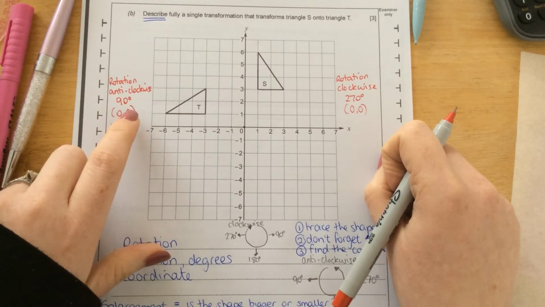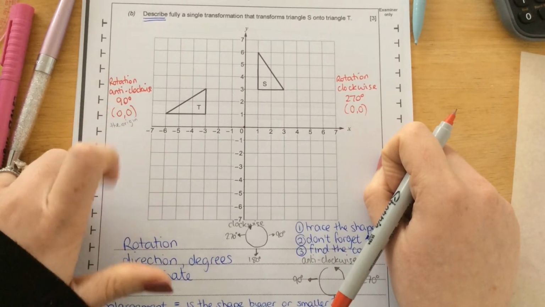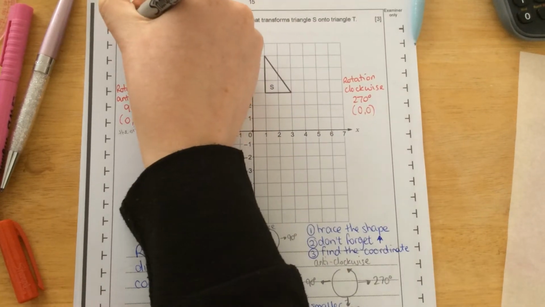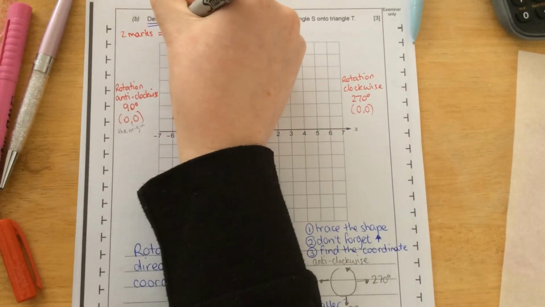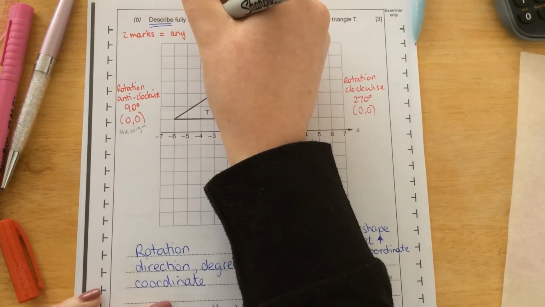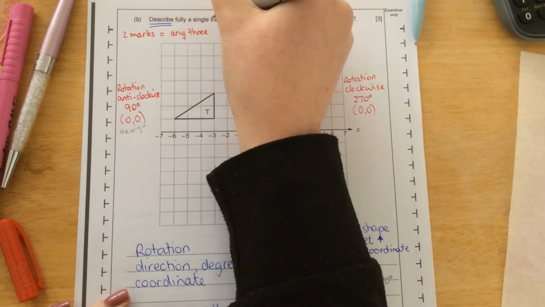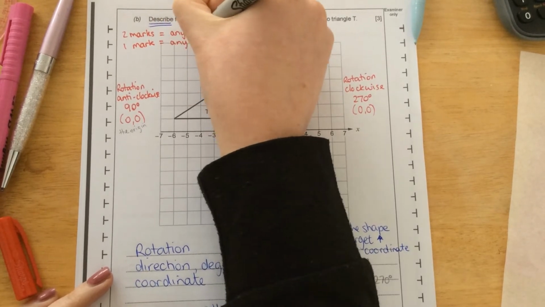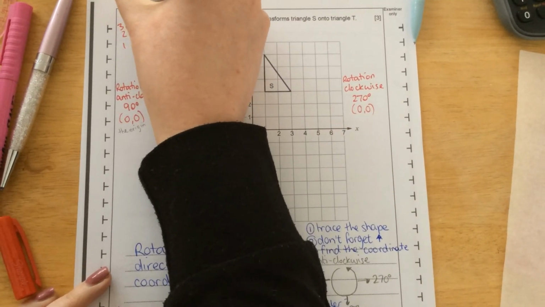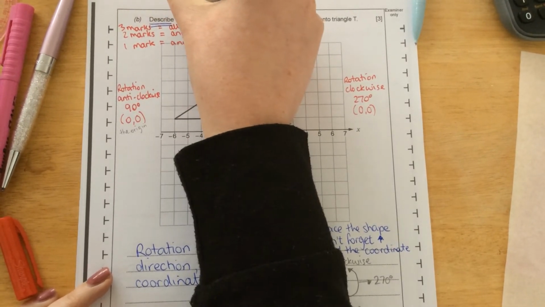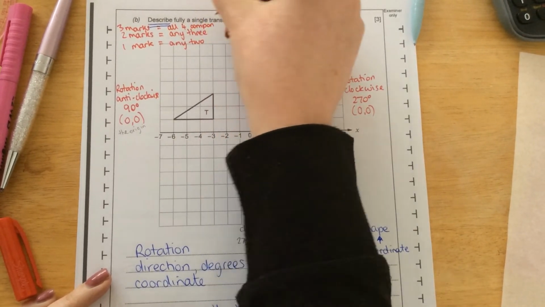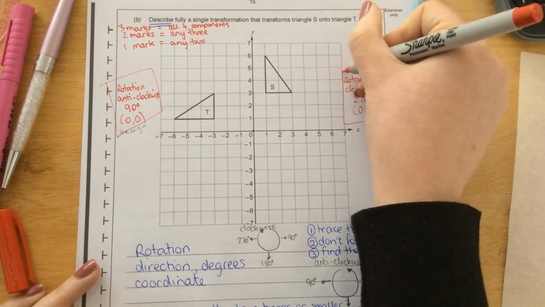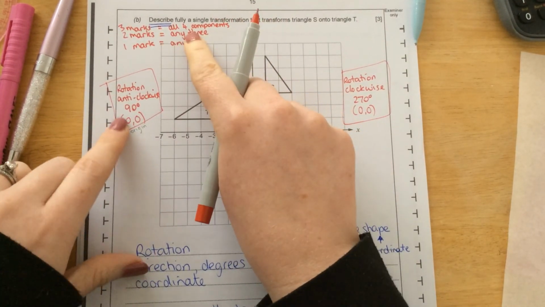For 1 mark, any 2. So for 3 marks all 4, 2 marks any 3, 1 mark any 2.